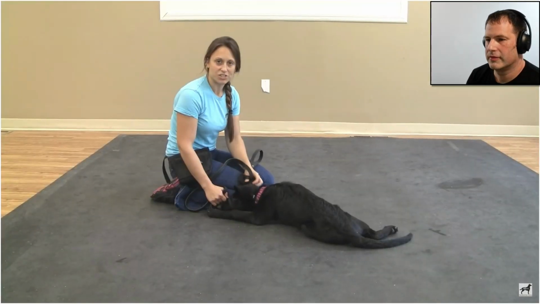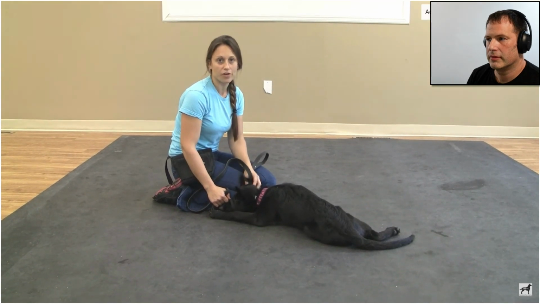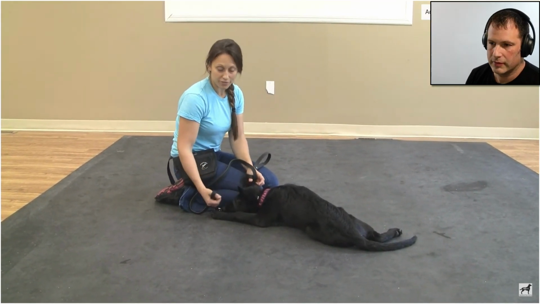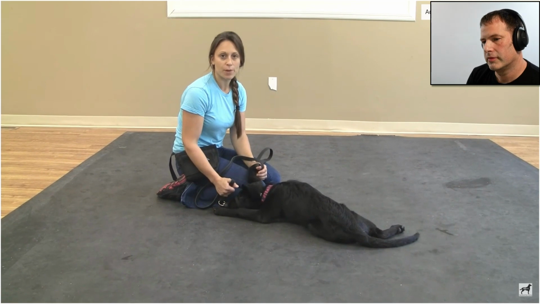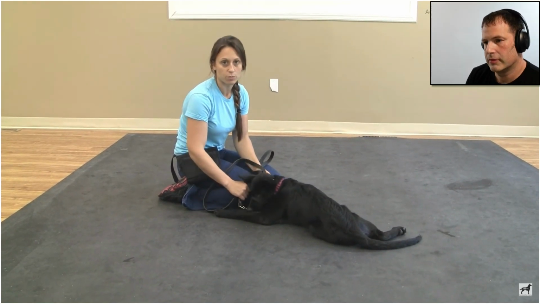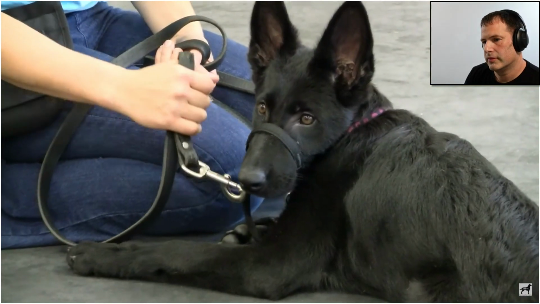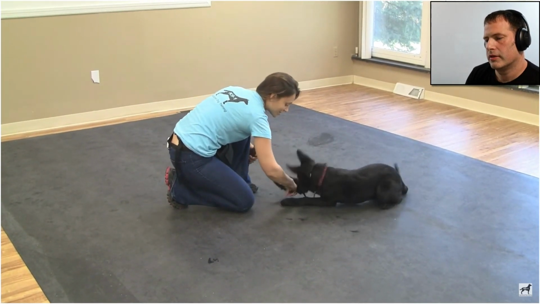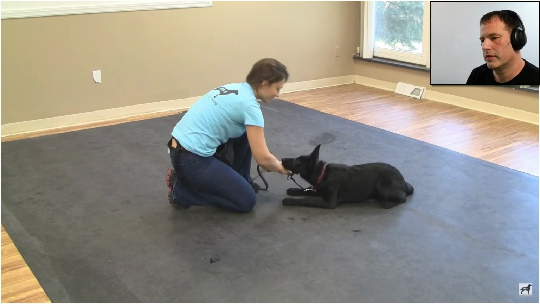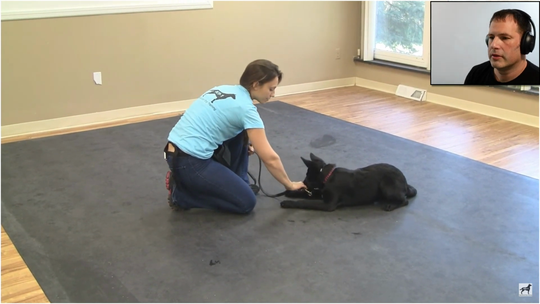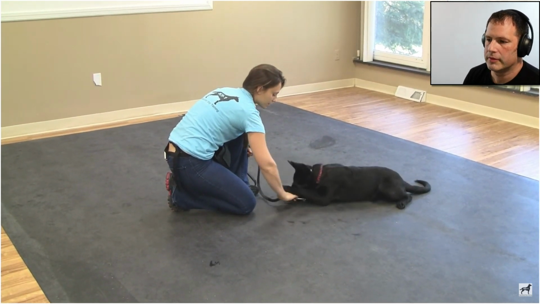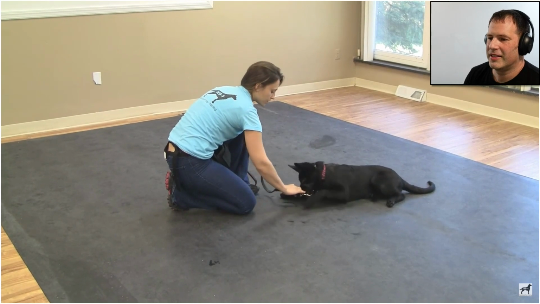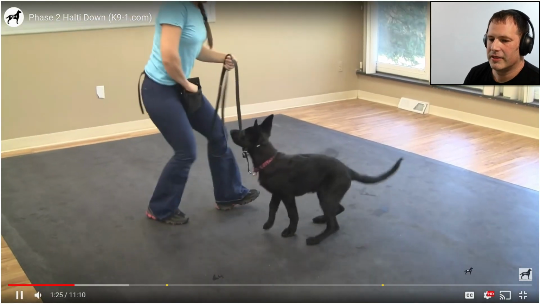One way you can be in position to deliver a quick correction is to be kneeling or crouching down next to your dog. You can have your hand already in the locked position, but remember not to apply tension on the leash unless your dog moves out of position. Down. Good girl. Free. All right.